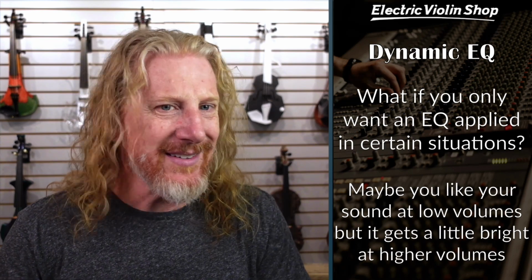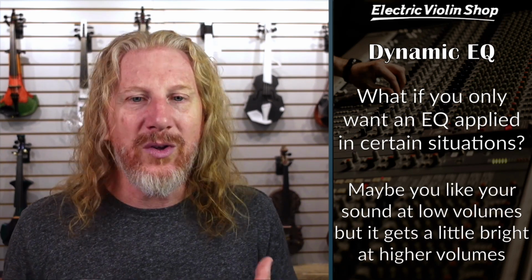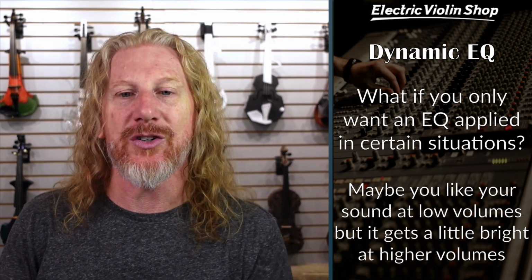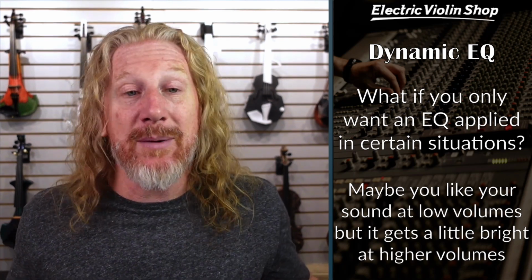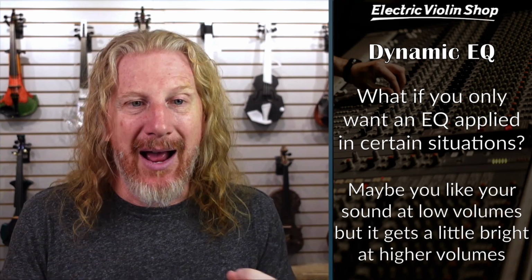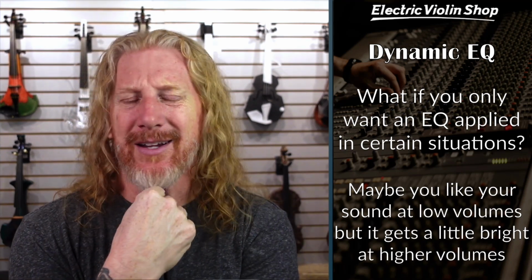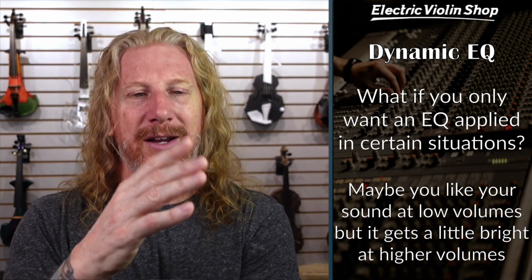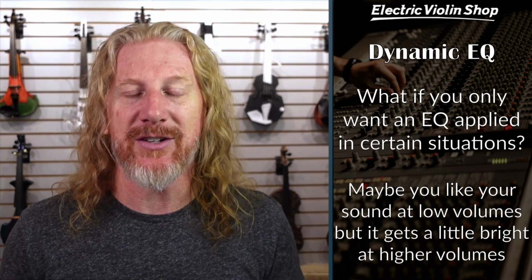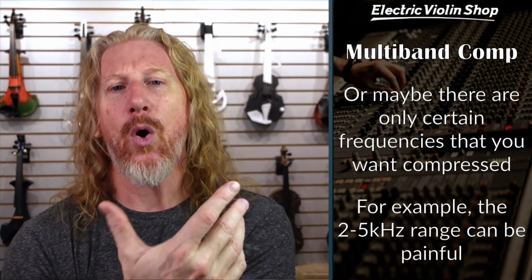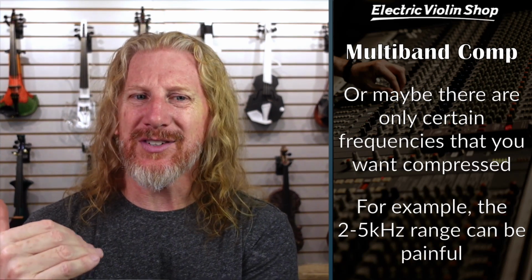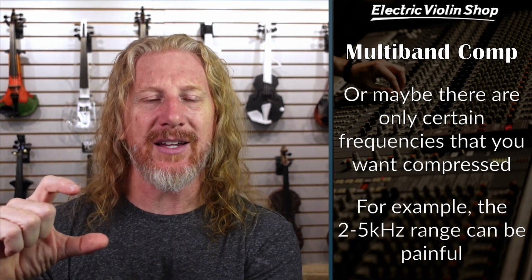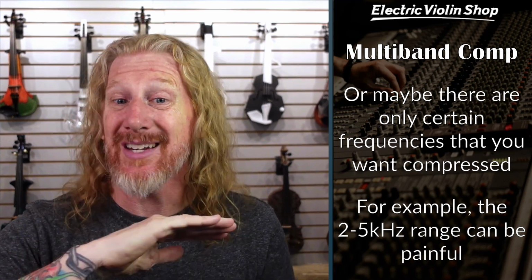But what if that's not what you want? What if you only want EQ applied in certain situations? Maybe when I'm playing quietly, I like the way my violin sounds, but when I play louder, I feel like I could use more EQ here. I could really use more of an adjustment to my tonality here. Or with compression, maybe there's only certain frequencies that I want compressed. I want to shrink the dynamic range of those frequencies only.